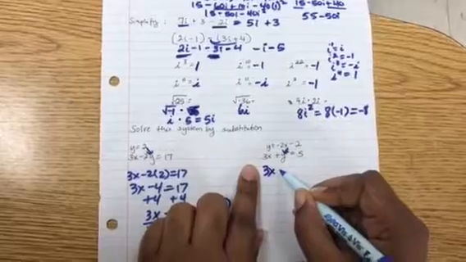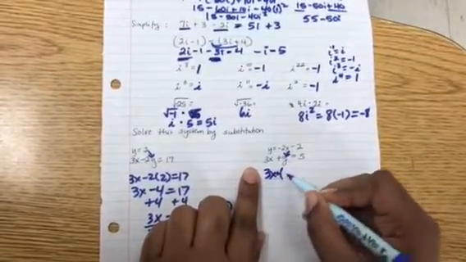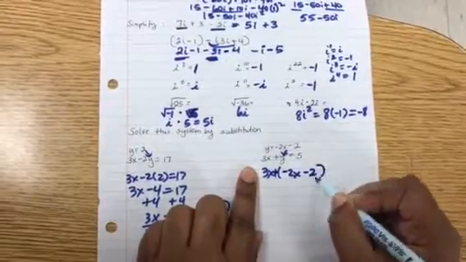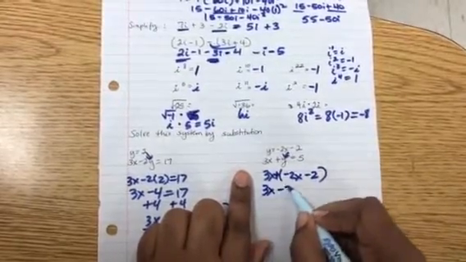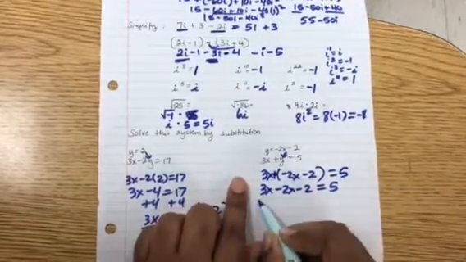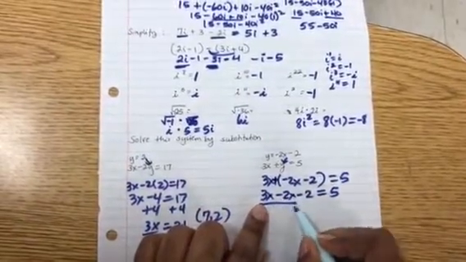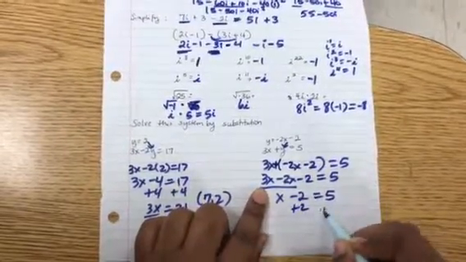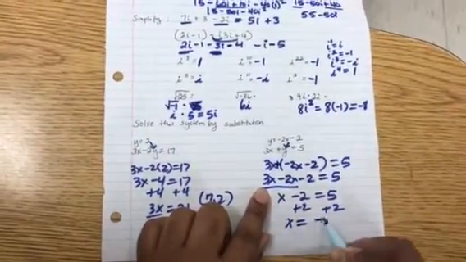Here, you've been given what y is equal to. So we're just going to plug it into that spot. 3x plus negative 2x minus 2. All right, so we have 3x minus 2x minus 2 is equal to 5. Combine like terms. 3x minus 2x is x. x minus 2 is equal to 5. Add 2 to both sides. x is equal to 7.